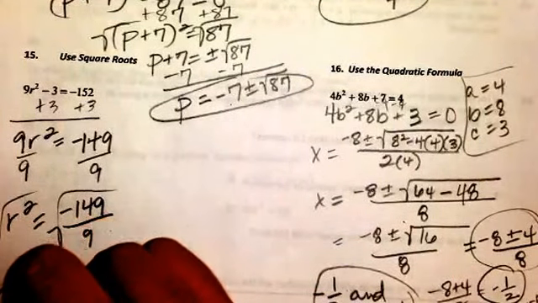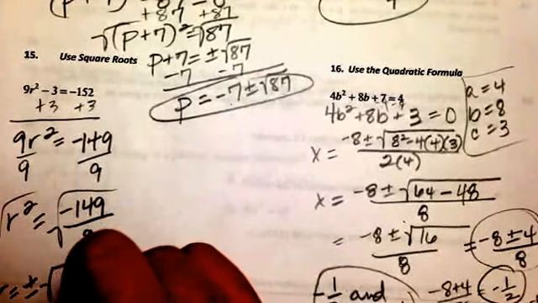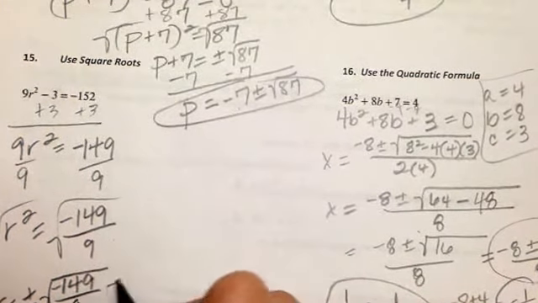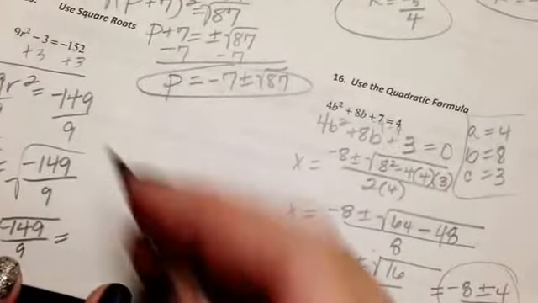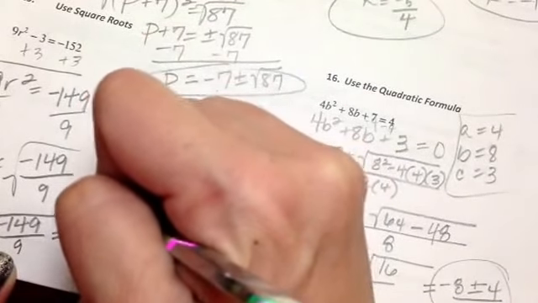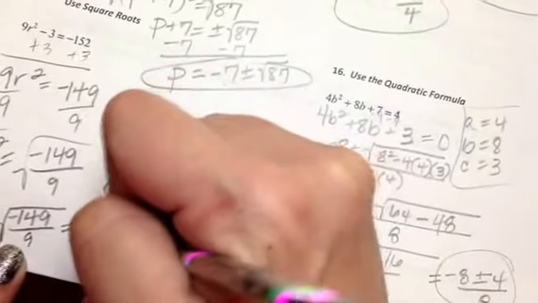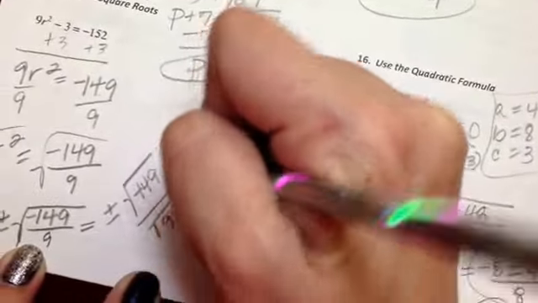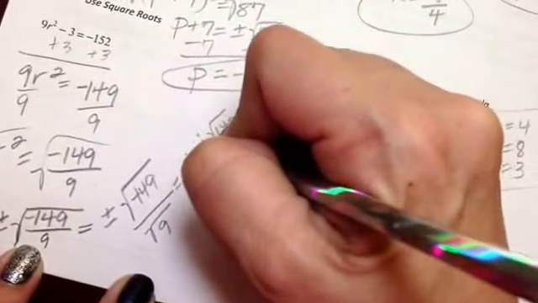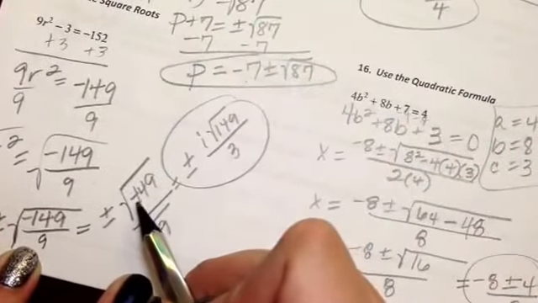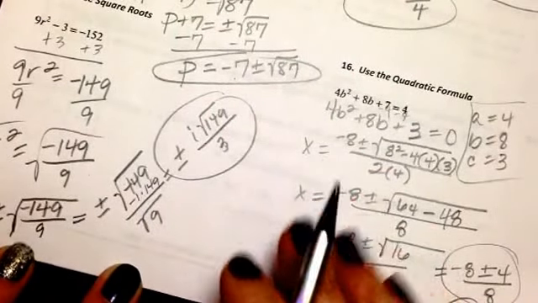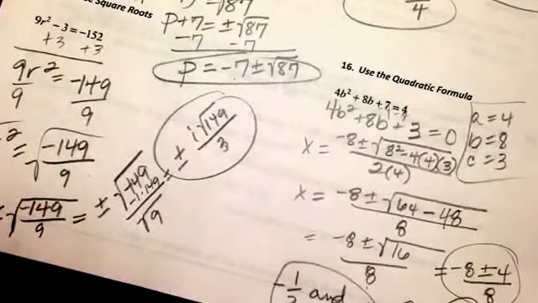So r is equal to plus or minus radical negative 149 over 9. When I want to simplify this, I'll move around a little bit here. Plus or minus radical negative 149 over radical 9, plus or minus i radical 149 all over 3. I factored out negative 1 times 149 and simplified radical 9 to 3. There you go. I'll pick up where I left off in a few minutes.